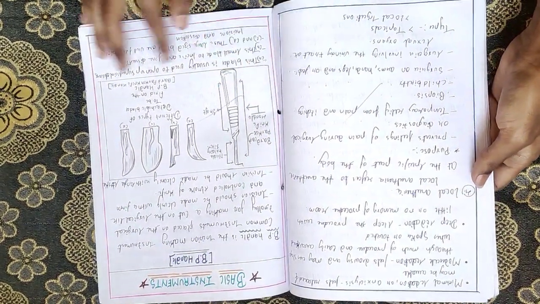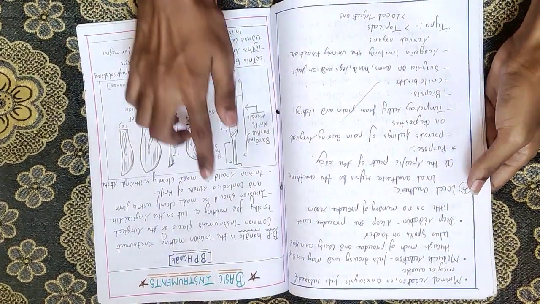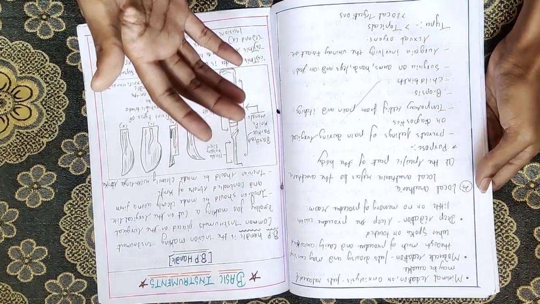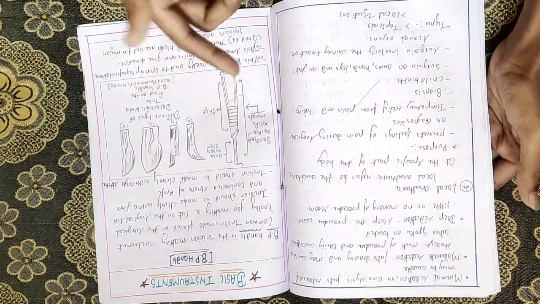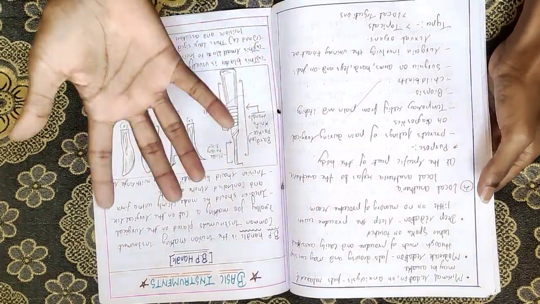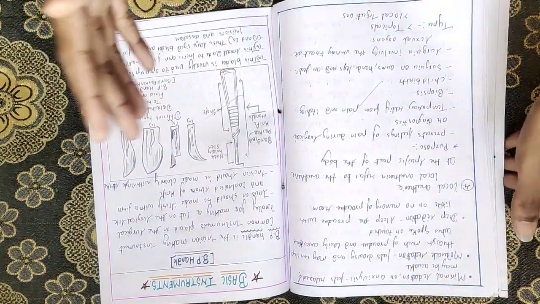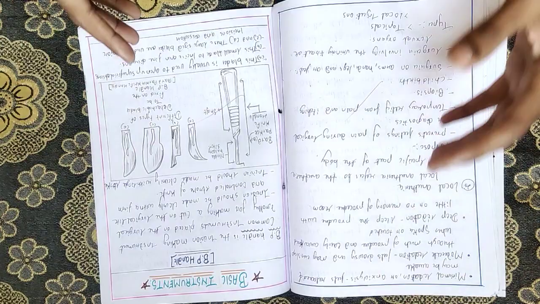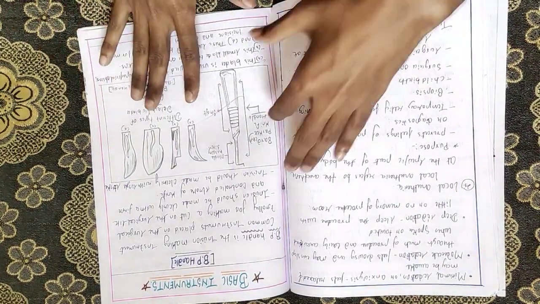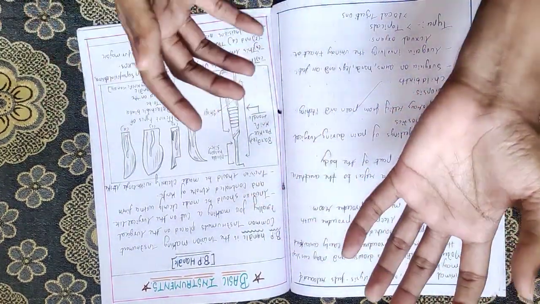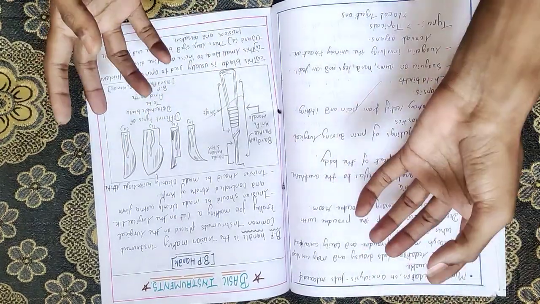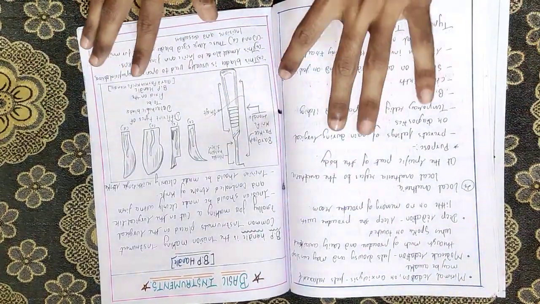Local anesthesia types. Then basic instruments. There are various types of instruments made up of stainless steel used during operation theater. So I have just taken some of the instruments and explained them here. There are so many instruments, you can go through Google or check with books for these instruments, but this is some general instruments.